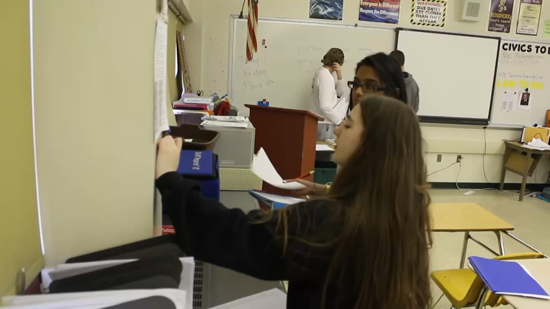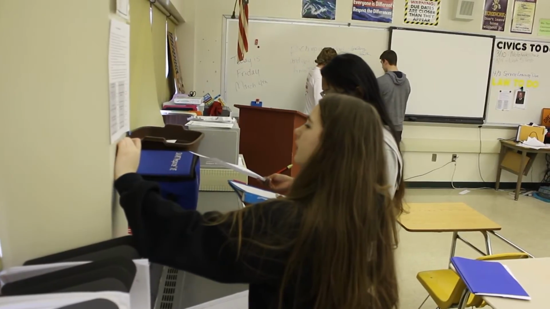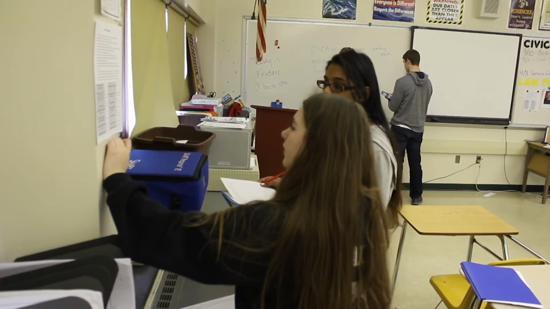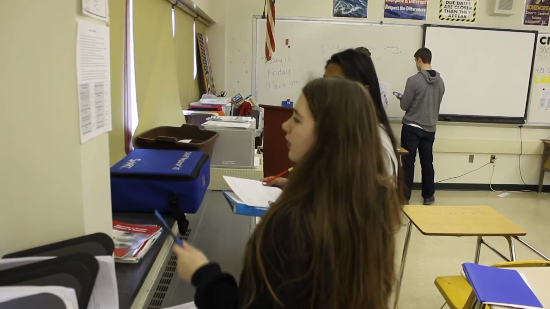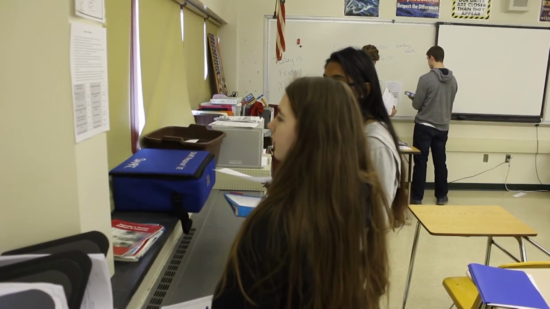When we get split into two groups, it makes you able to pay attention more because you don't have so many other kids around, and you're able to learn. And with both teachers, you could still get two different sides, and they're both how they both feel.